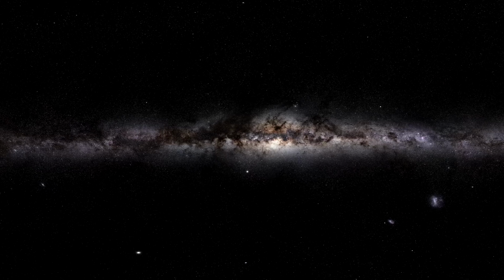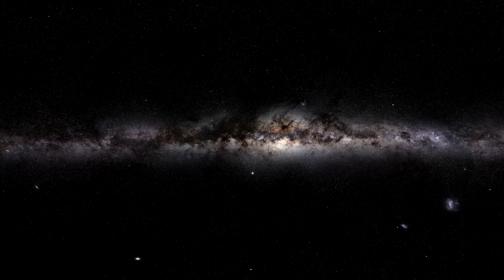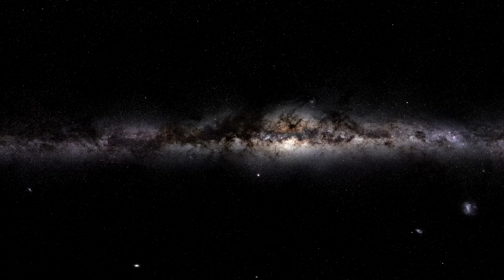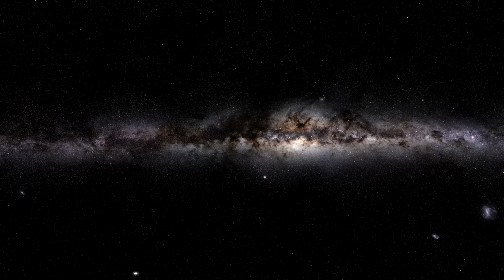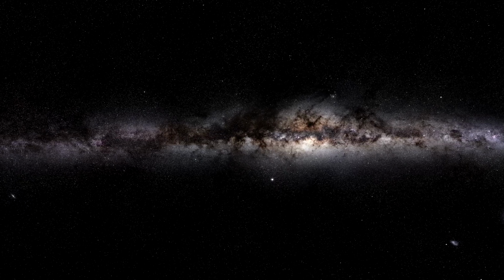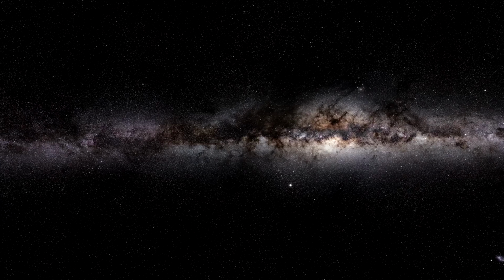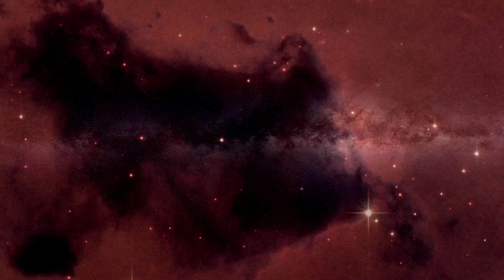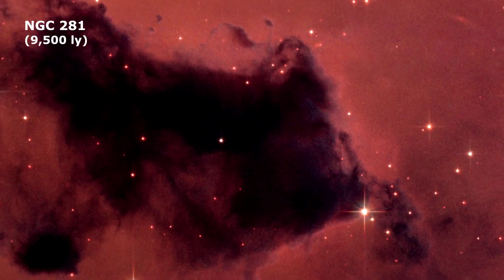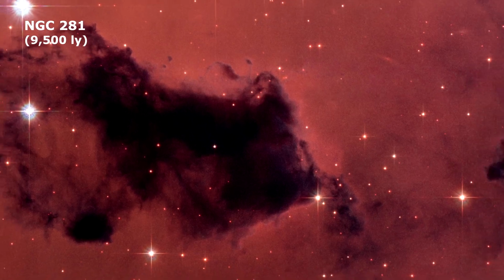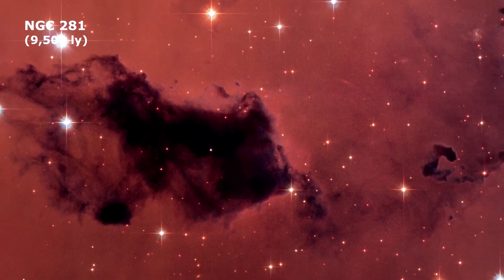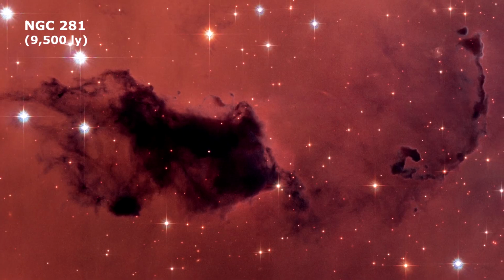It's critically important for calculating intrinsic star luminosity, and it's the only galaxy content that we can see to accurately calculate the galaxy's rotation curve. That's star velocities as a function of how far from the center of the galaxy they are. The Milky Way's rotation curve is one of the reasons scientists have proposed the existence of dark matter.